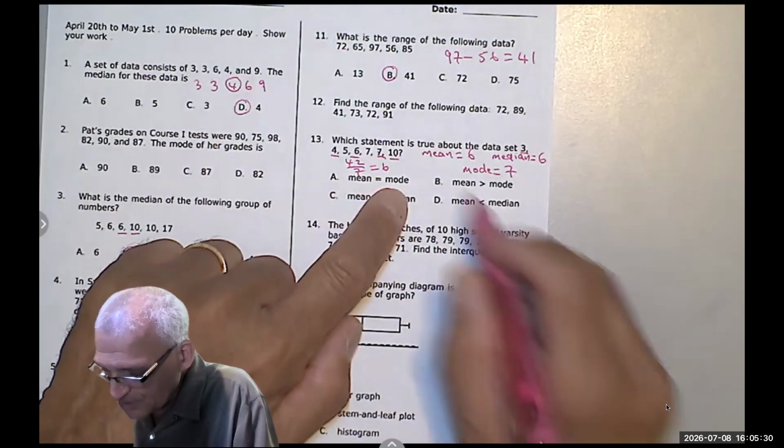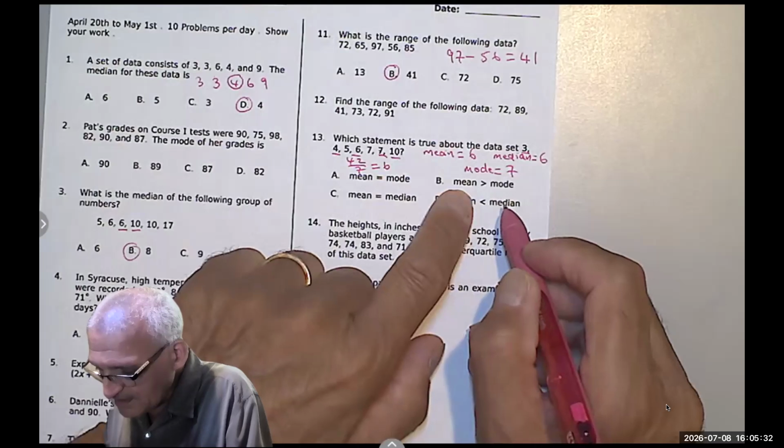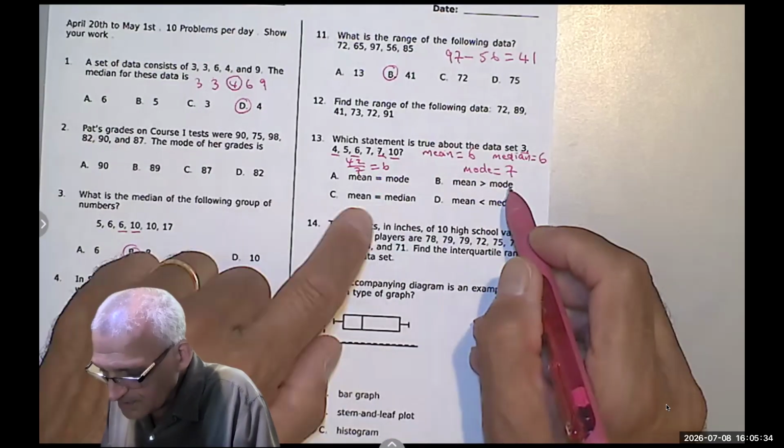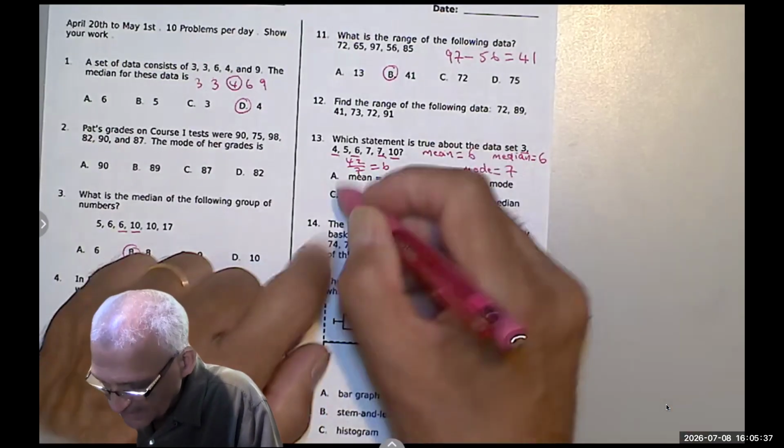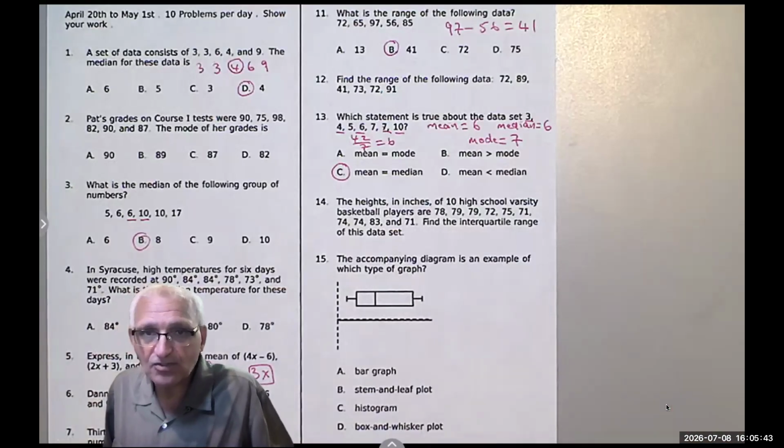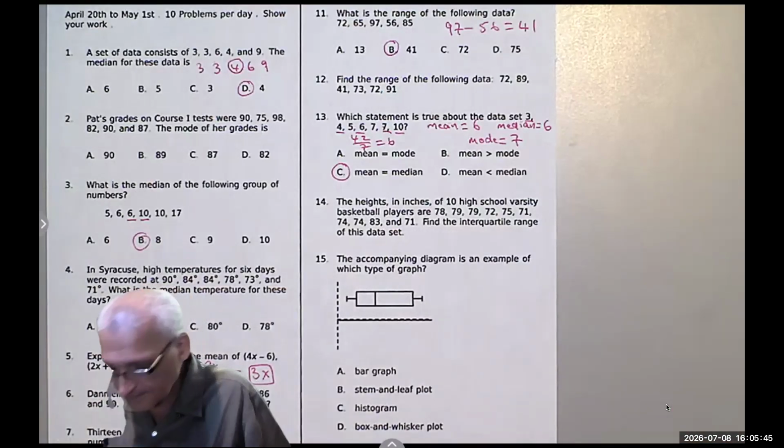Mean equals mode, no. Mean is greater than mode, no. Mean equals median, yes. And mean is less than median, no. Okay? Again, you can use a calculator to solve these quickly if you want.